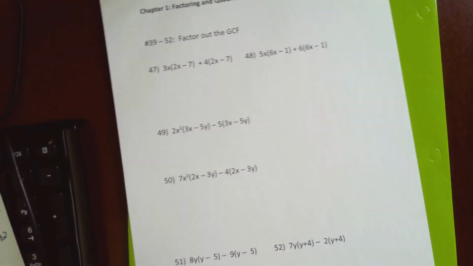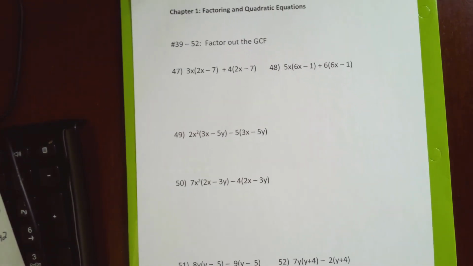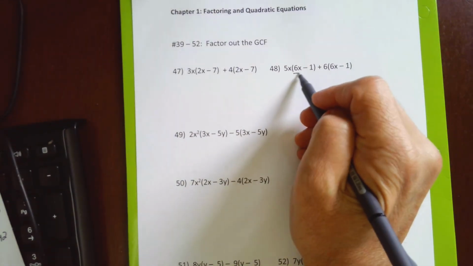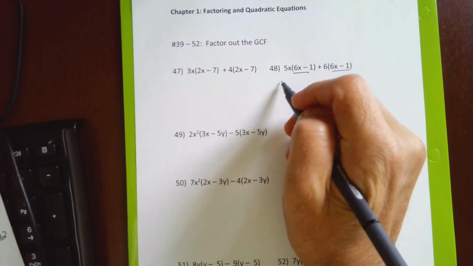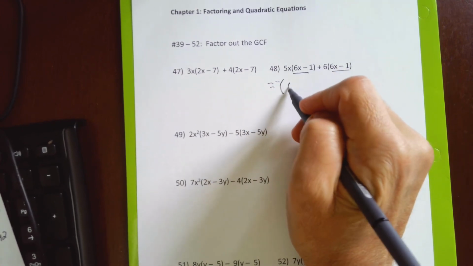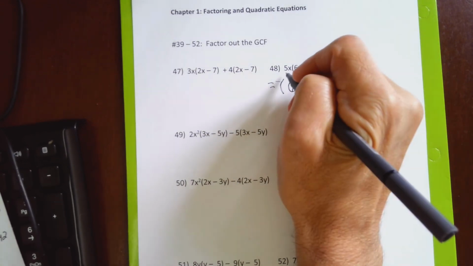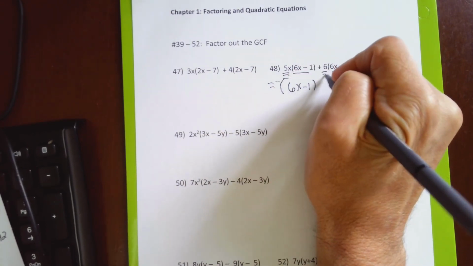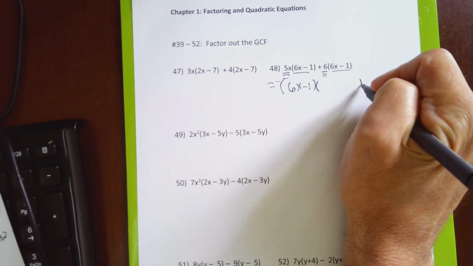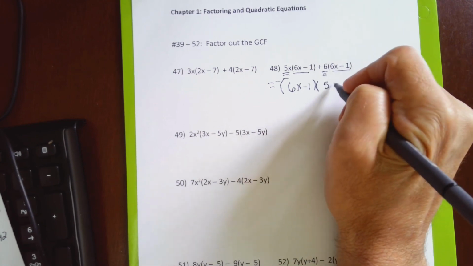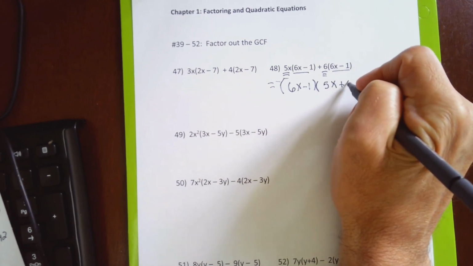Just a few more problems to push through. Problem 48, there's a common factor of the parentheses 6x minus 1. I'm going to write one copy of that 6x minus 1, and then what's in front of the 6x minus 1s are going to go in the second parentheses, in this case, a 5x and a plus 6.